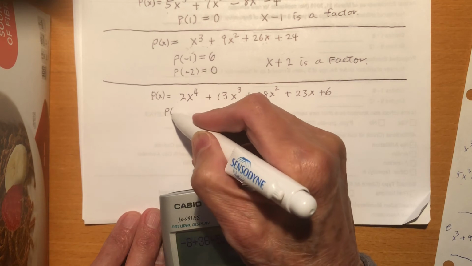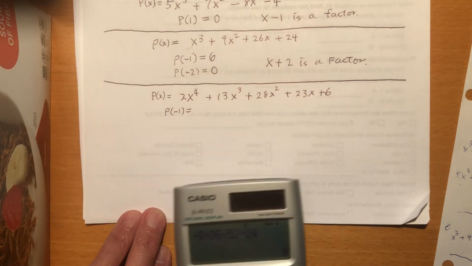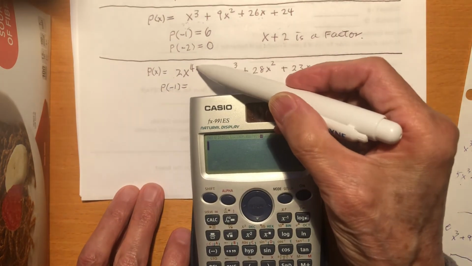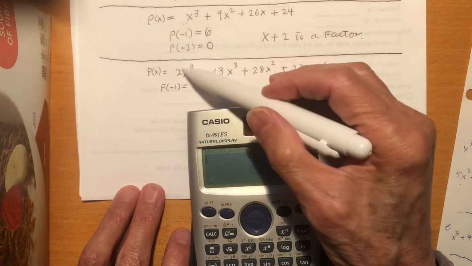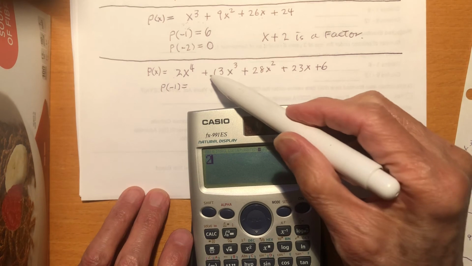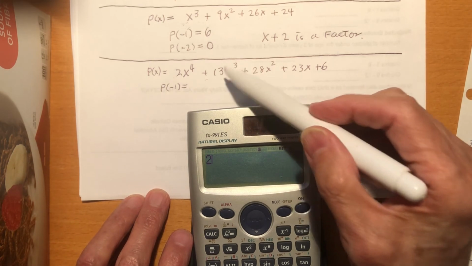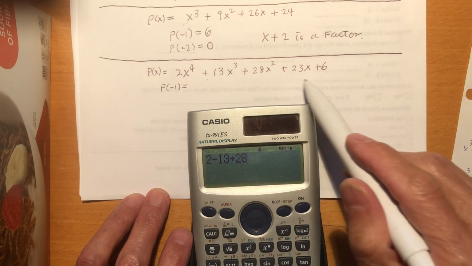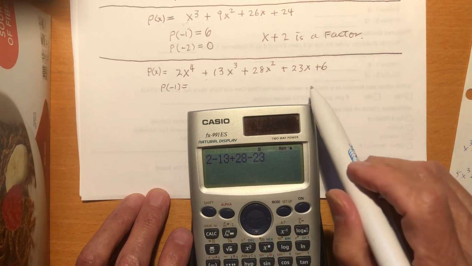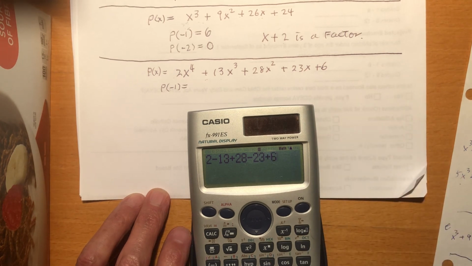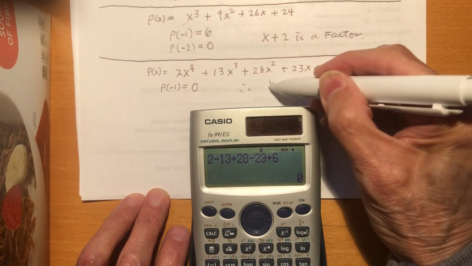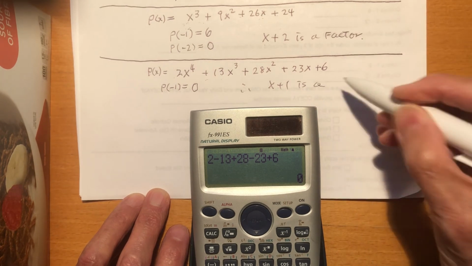Okay, polynomial, put negative 1 into it. This is an even power, so negative 1 doesn't affect, it's still 2. 2, then minus 13, plus 28, minus 23, plus 6, equals 0. Therefore, x plus 1 is a factor.